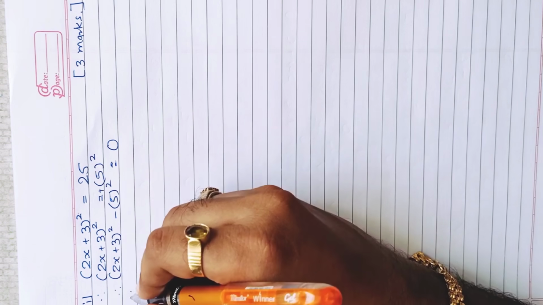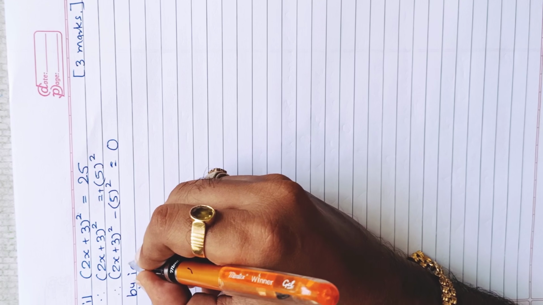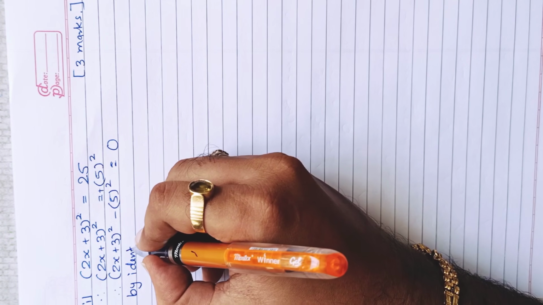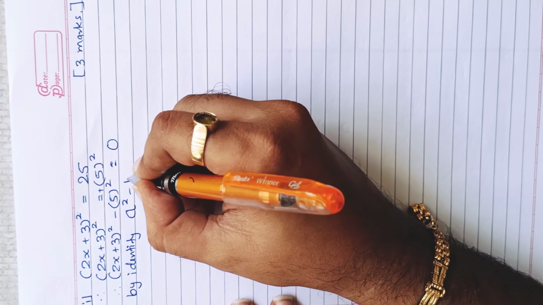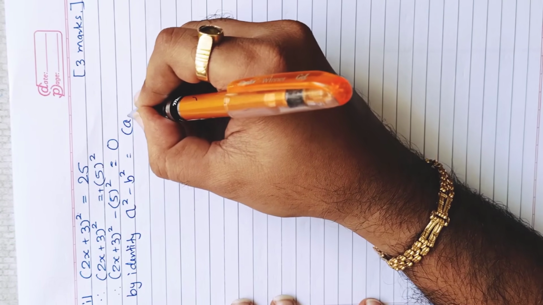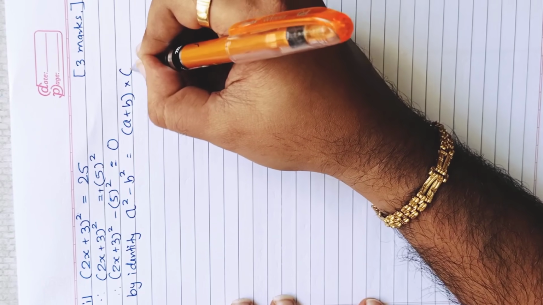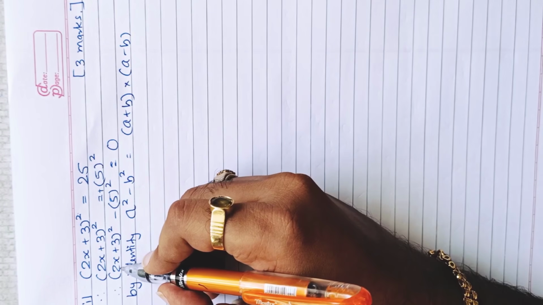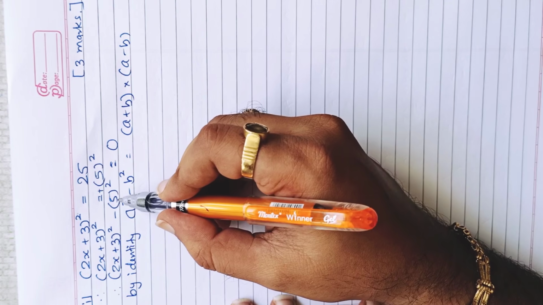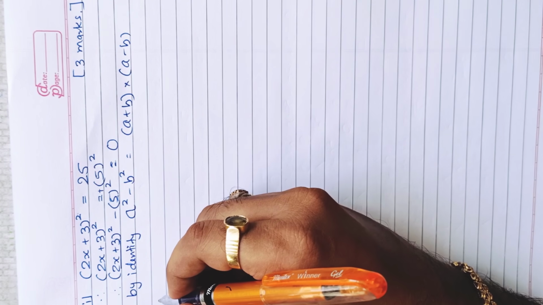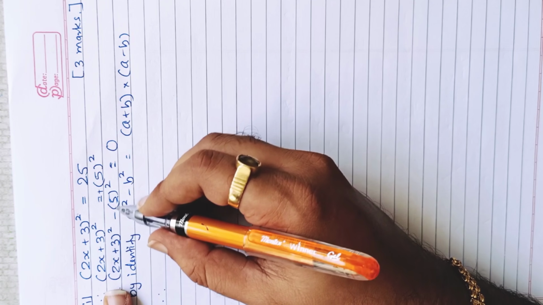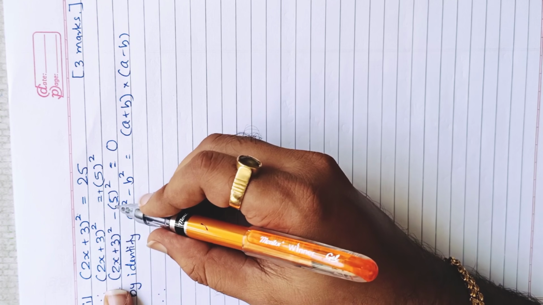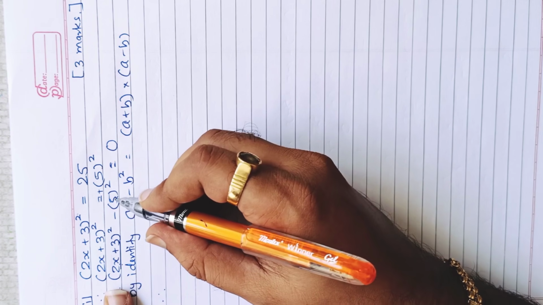Now by identity, a square minus b square equal to a plus b into a minus b. Here in a we have two terms, in b we have only one term. a plus b, a minus b, that means 2x plus 3 plus 5, 2x plus 3 minus 5.